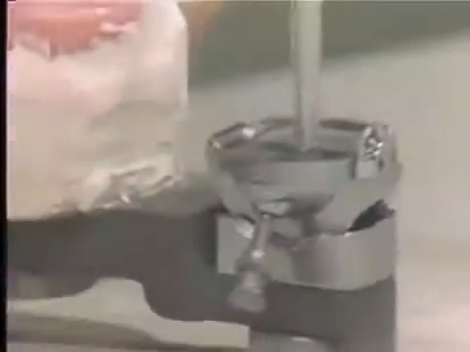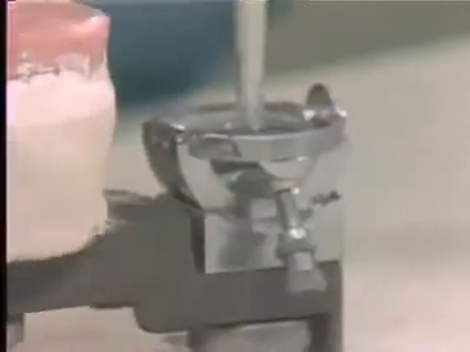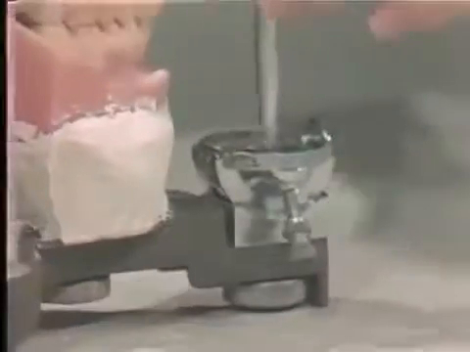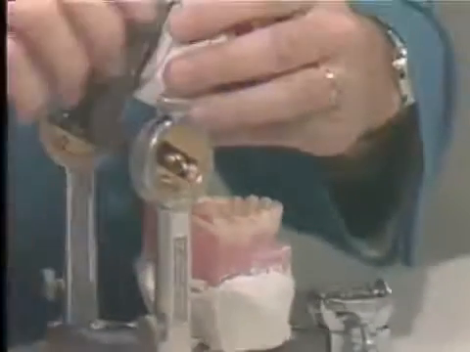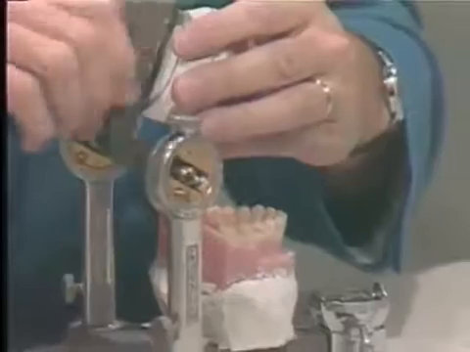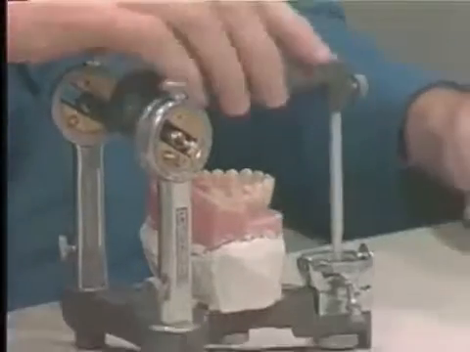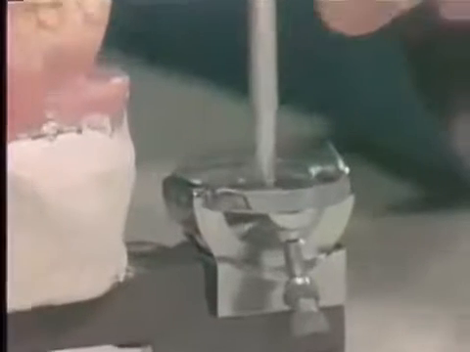Now I want to show you why this is important, and if we can just keep that view on, we'll show that if you take off the upper cast of the articulator and you do not have your pin correct, you can see what happens.